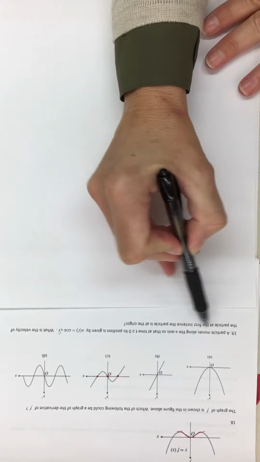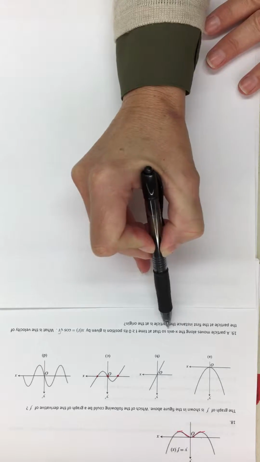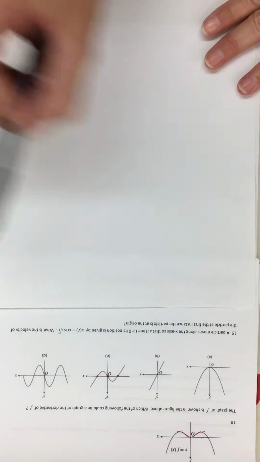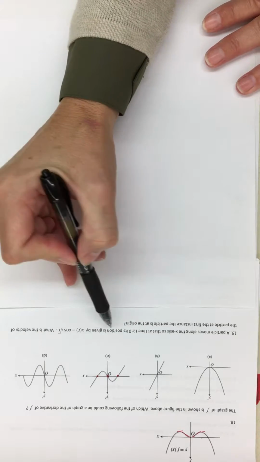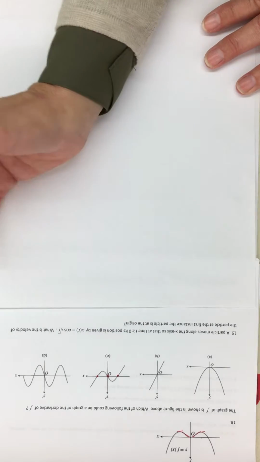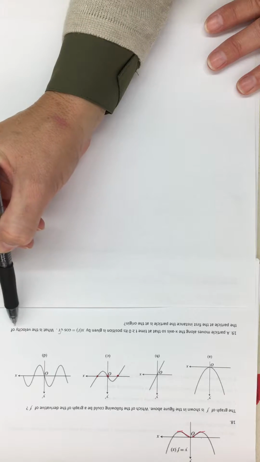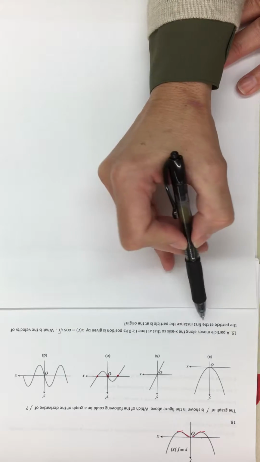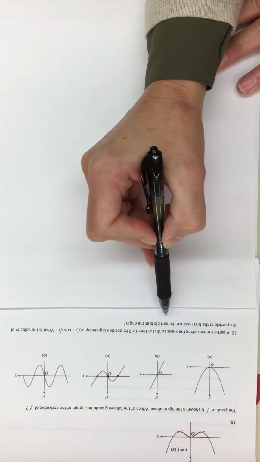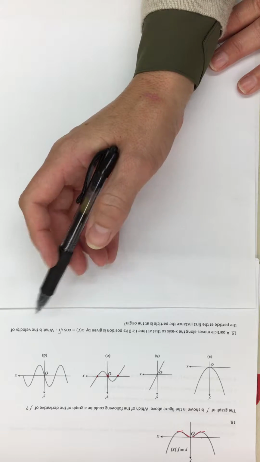Number 19. A particle moves along the x-axis, only back and forth on the x-axis, for t greater than or equal to 0. Its position is given by this equation. What is the velocity of the particle at the first instance when the particle is at the origin?